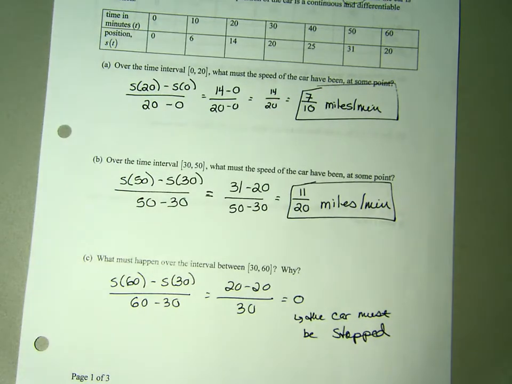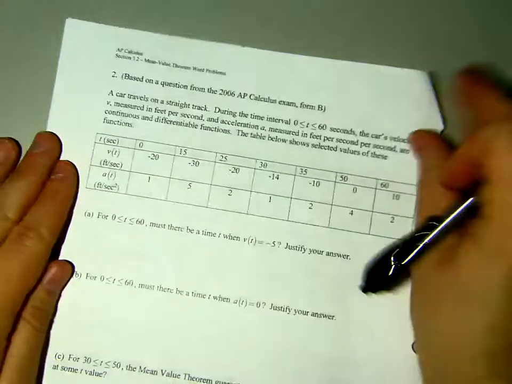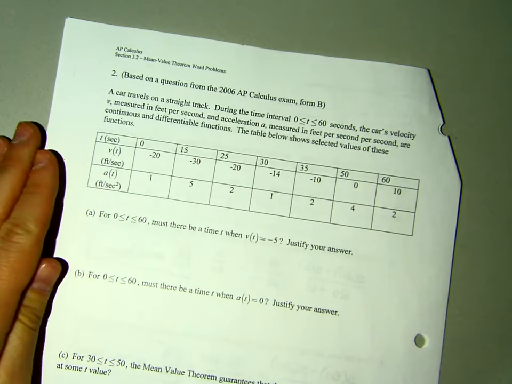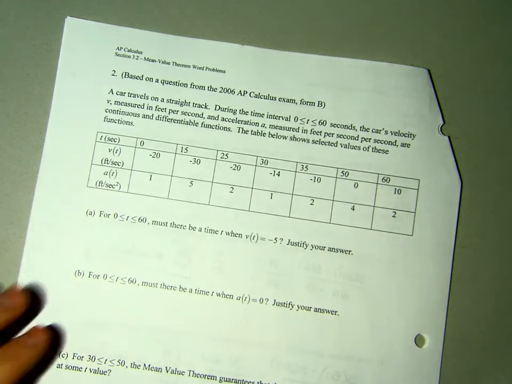Any questions so far? Do you see how we can get these from a table? Again, we're not trying to prove where exactly this happens, just to prove it will happen somewhere. Somewhere this will be our speed. Somewhere this will be whatever. On the next page, I'd like to take a look at this with you. There's a little bit more to this problem. Please just read the paragraph at the top.